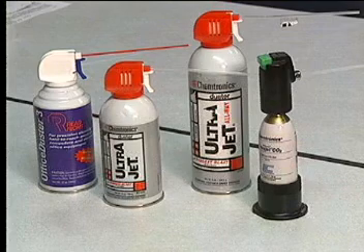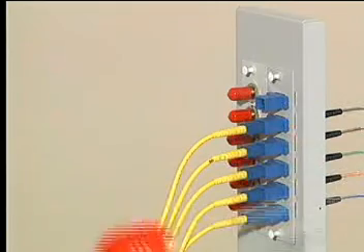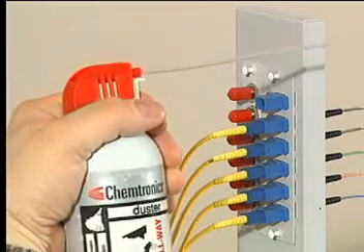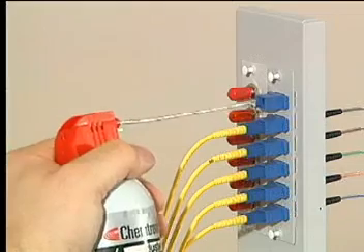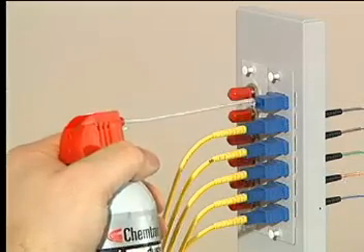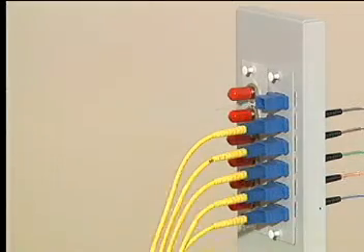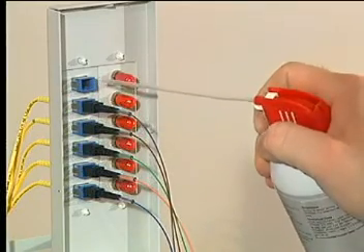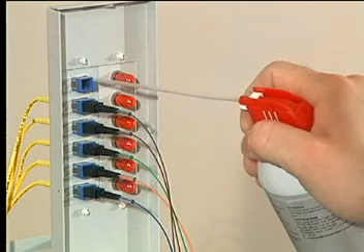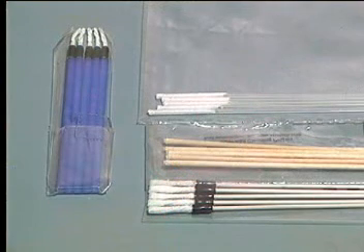Be careful when using dusters in poorly ventilated areas, as they can pose a health hazard. The first blast should always be into the air to clear any dirt from the nozzle. Use the canned air in bursts instead of a continuous blast. This method is more efficient in removing particles and is also less wasteful. To get the more stubborn grime out of a connector sleeve, a swab is used.